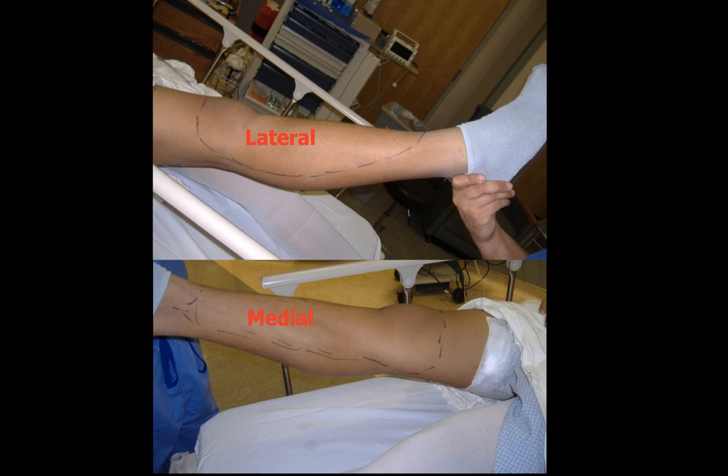This slide shows an outline of the extensive sensory distributions on the medial and lateral aspects of the lower extremity that are affected by local anesthetic injection at the level of the adductor canal. Next, we will see a detailed anatomic dissection of the adductor canal.